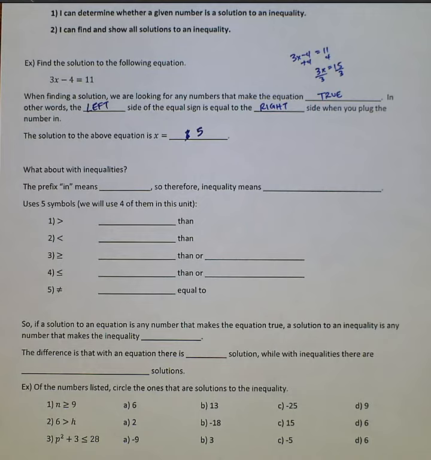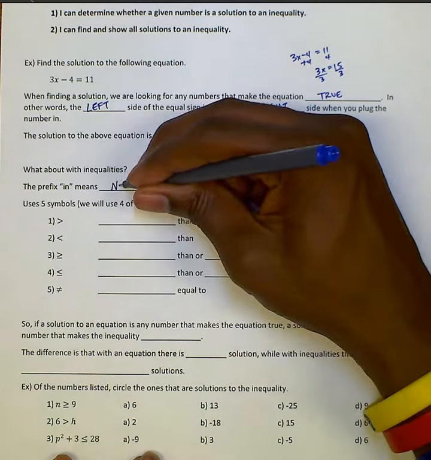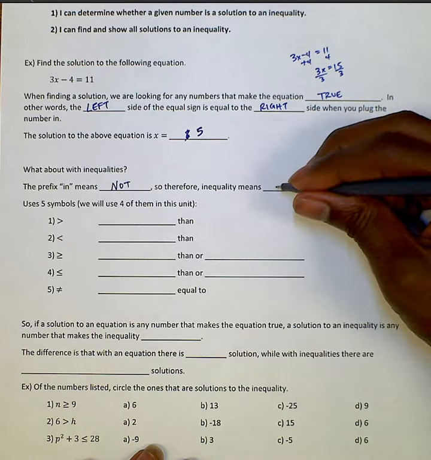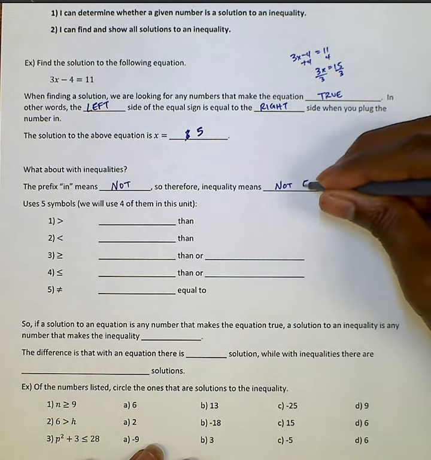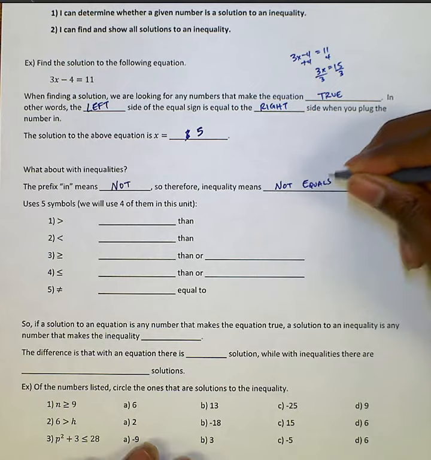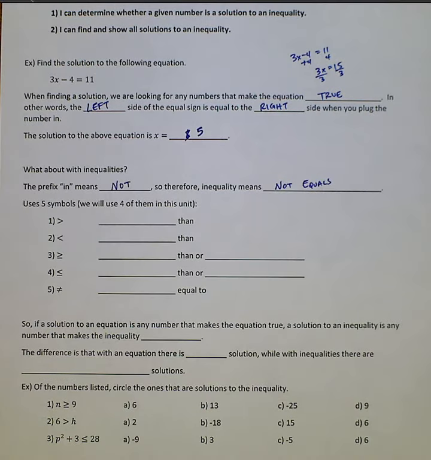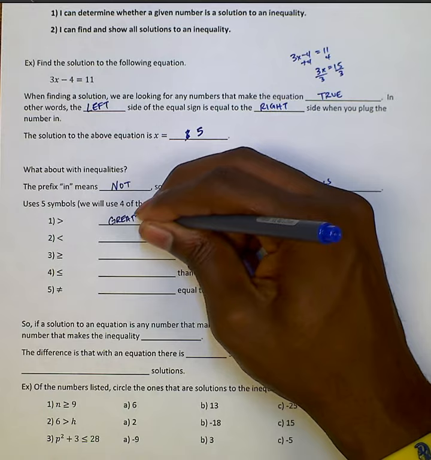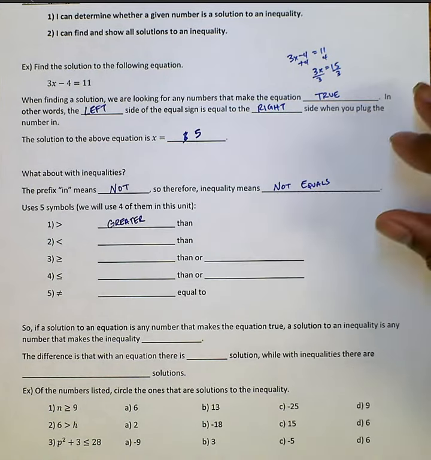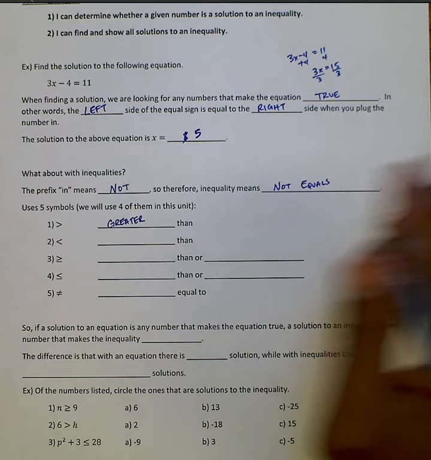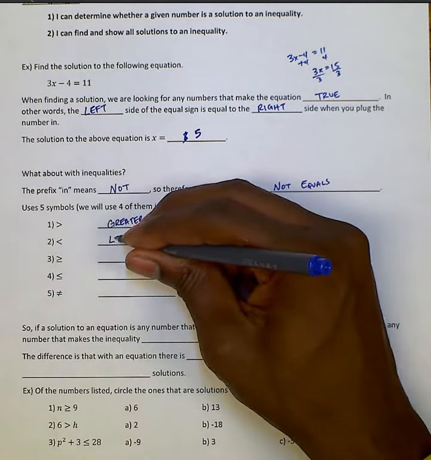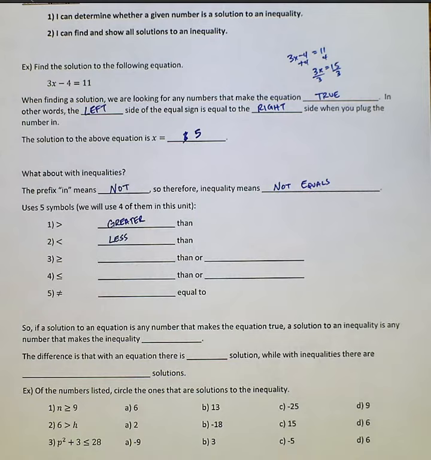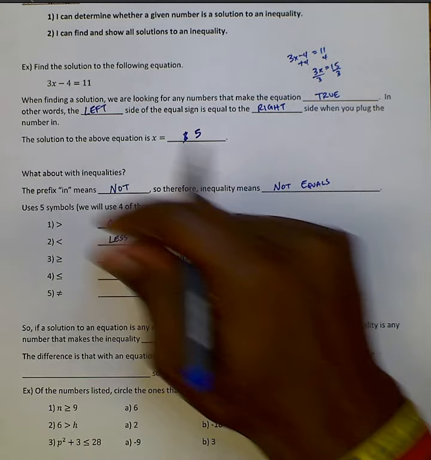What about with inequalities? Well, the prefix "in" means not. So therefore, inequalities means not equals. And we've got a lot of words for not equals, or not necessarily equals, I guess. Here, this symbol says greater than. This is important, especially if we have word problems that we set up, so get those correct. This says less than. We're always talking about the thing that precedes the sign. So remember, the alligator eats the bigger number.